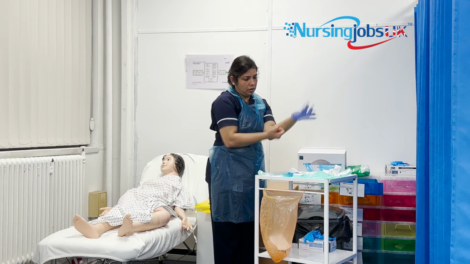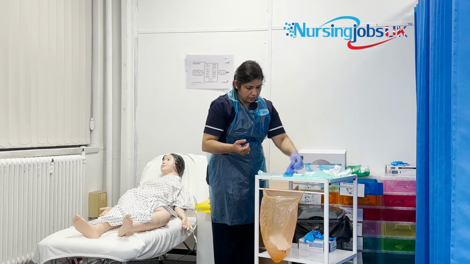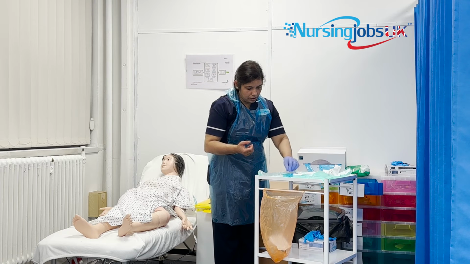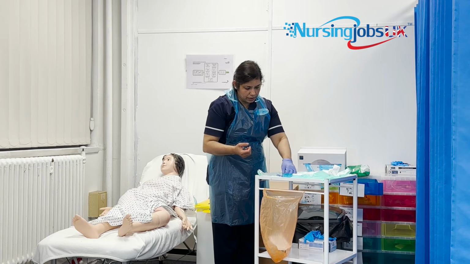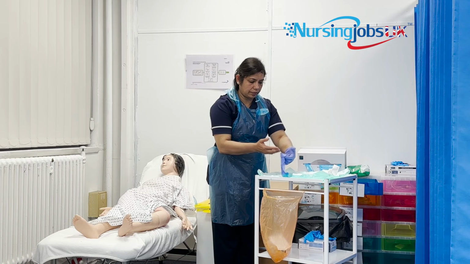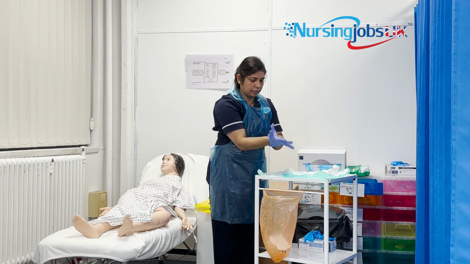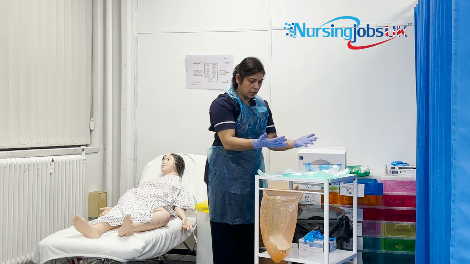So always make sure from inside, and with this glove, because it's sterile, you will be able to touch anywhere, but always make sure while you are inserting, you need to touch the outer part. Okay, now you are ready.